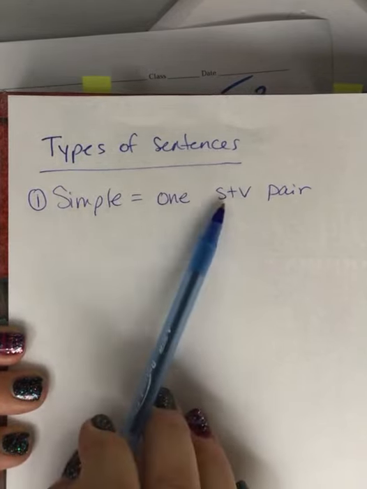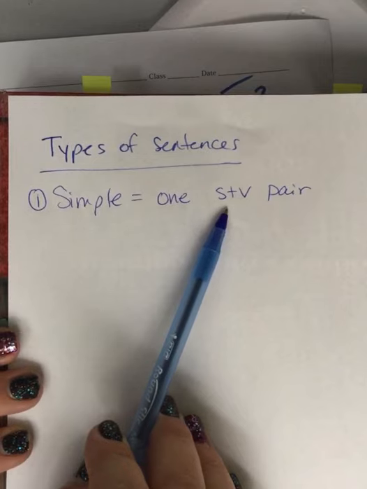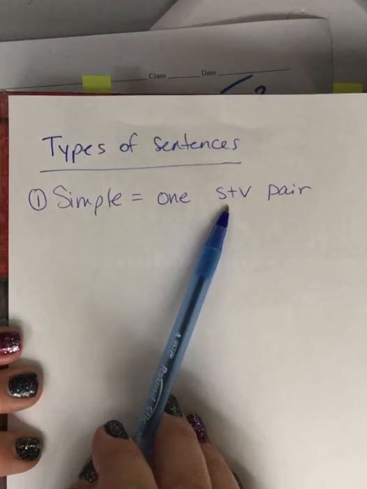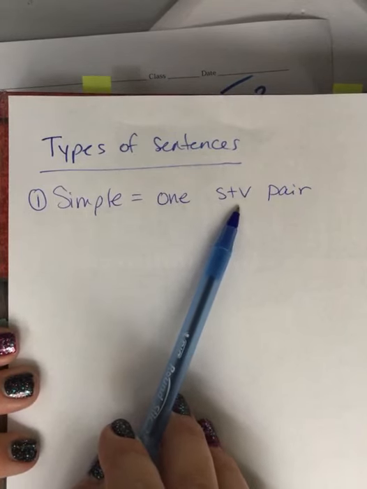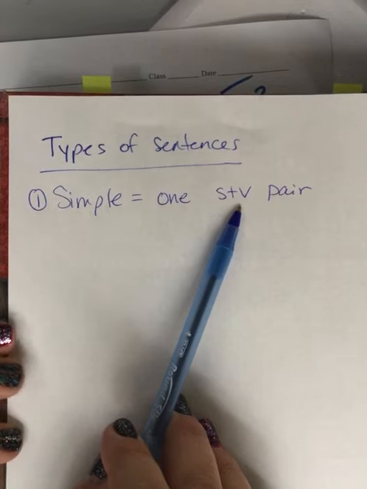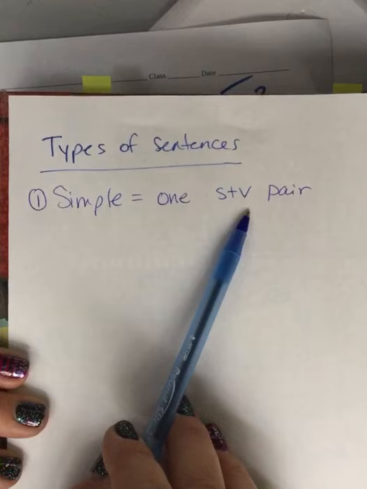Okay, what do we call a subject-verb pair? It is a sentence. What else? What are some of the other words that describe a subject-verb pair? Subject and predicate. Yes, it's a subject and a predicate. What else? Look on your note cards. We wrote it down yesterday. A clause. Any subject-verb pair is a clause.